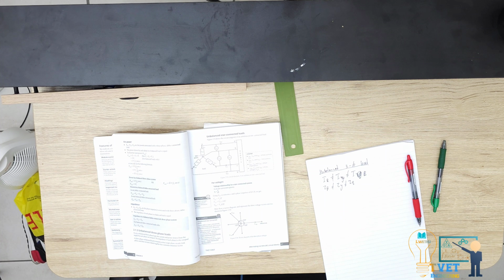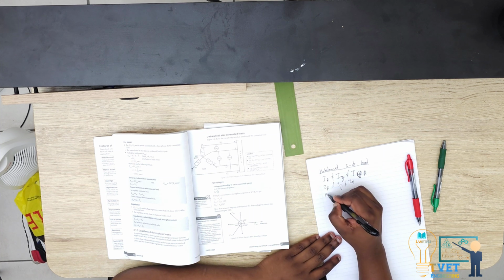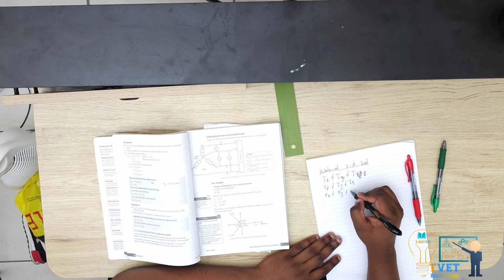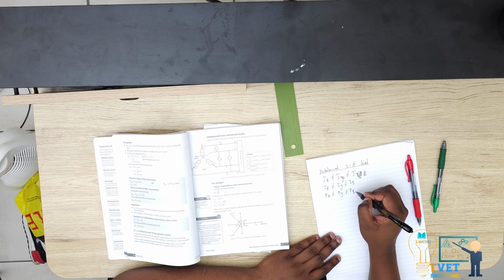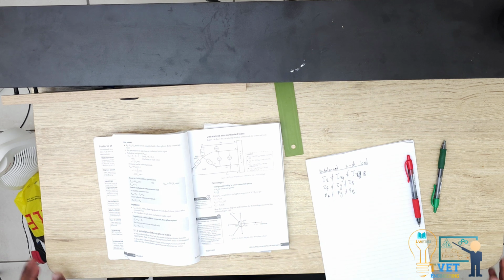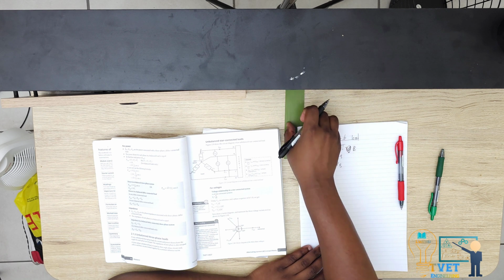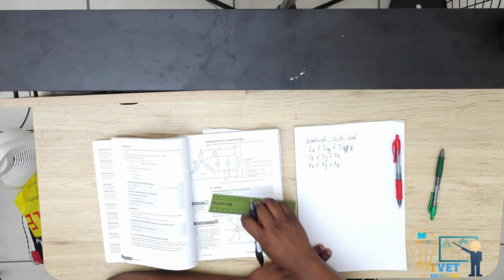And the power drawn by the red phase cannot be equal to the power drawn by the yellow phase, and it cannot be equal to the power drawn by the blue phase. That is why we call this type of connection a three-phase unbalanced load.